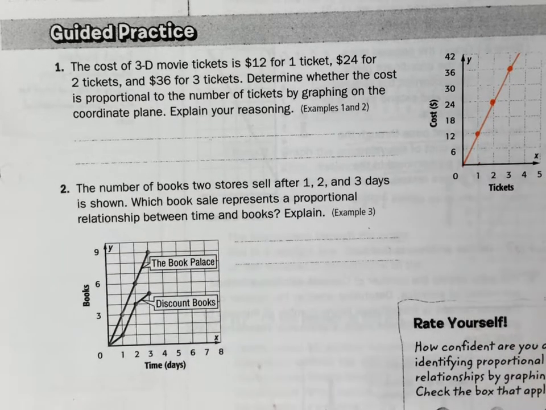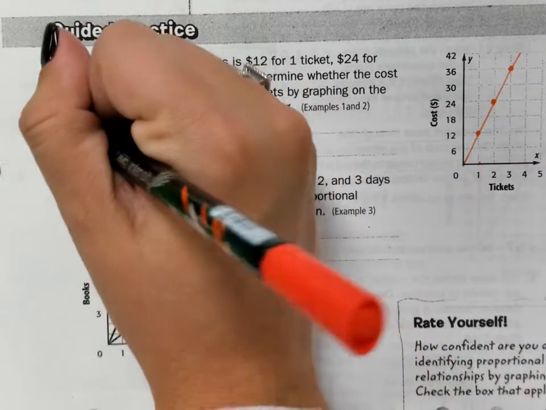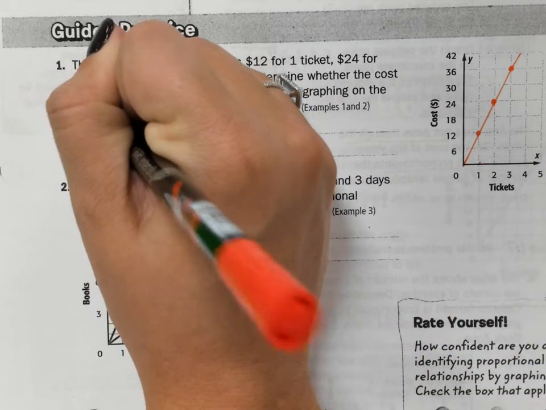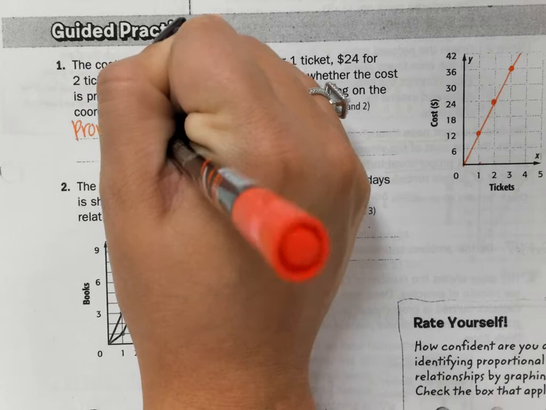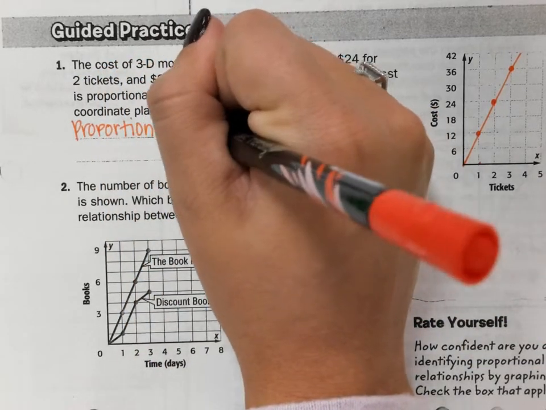So is this proportional or not proportional? Proportional. Why? Because it's a straight line that goes to the origin.